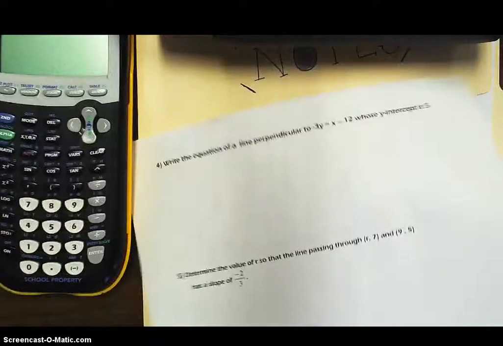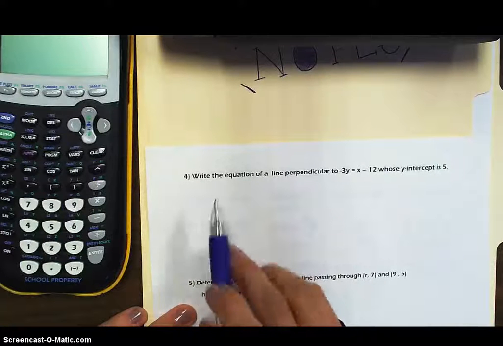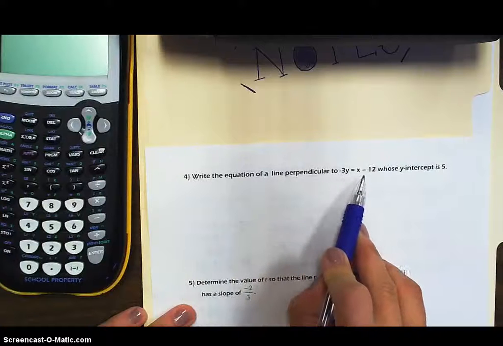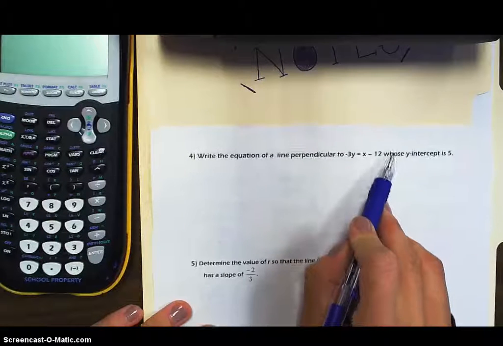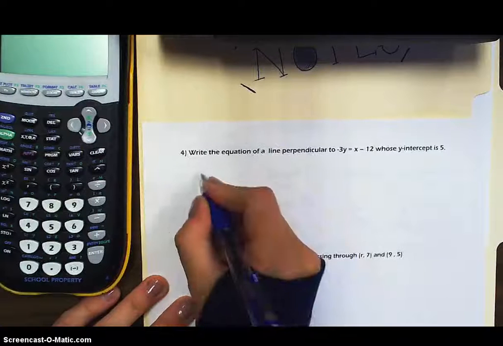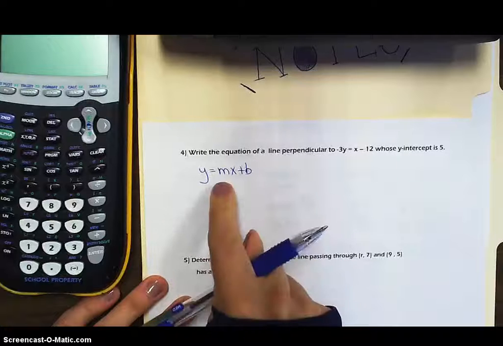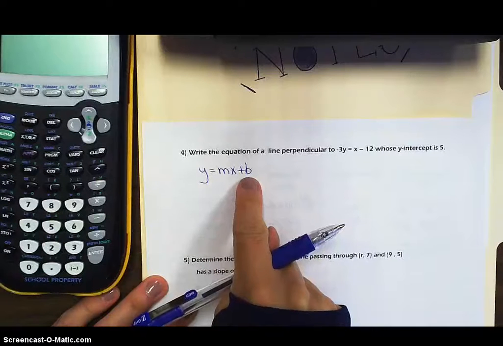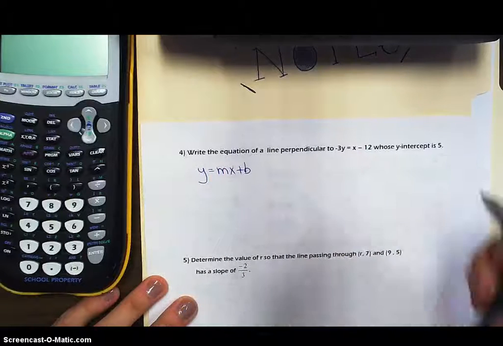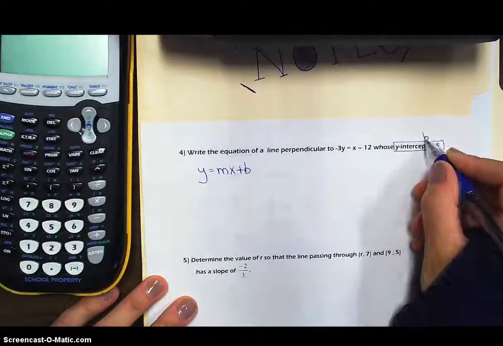Okay, let's flip it over. We've got 2 more questions left. Okay, so next up, number 4. Write the equation of a line perpendicular to negative 3y equals x minus 12 and whose y-intercept is 5. So again, it's telling me to write the equation of a line. So that means I need to fill in my formula, which means I need to find the m value and I need to find the b value. Well, when I read this question, it doesn't tell me the slope, but it does tell me that my y-intercept is 5, and that's going to be my b value.